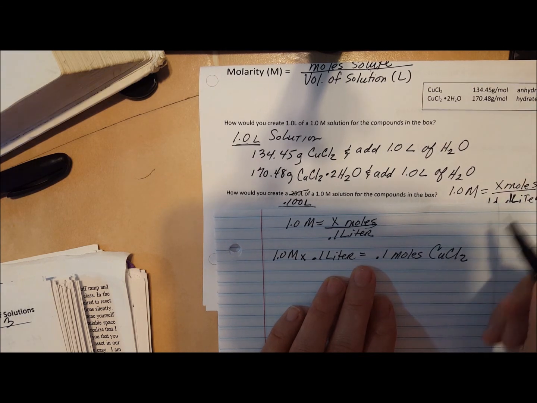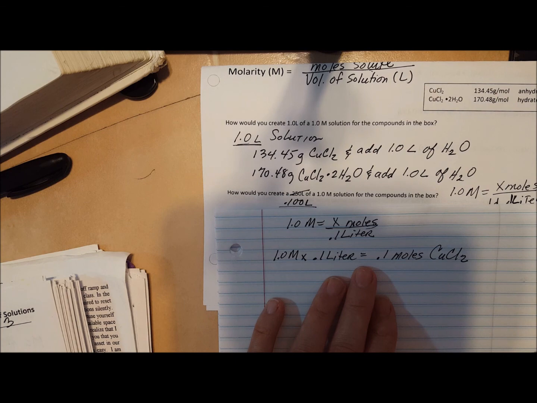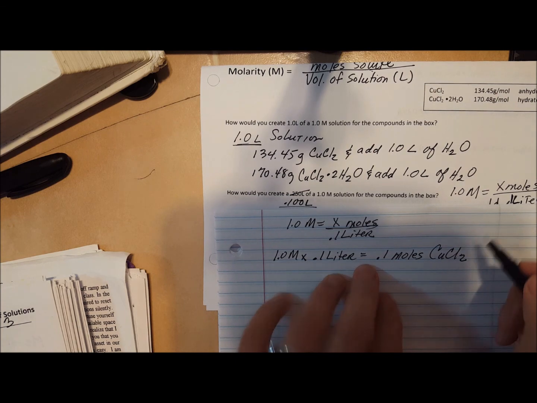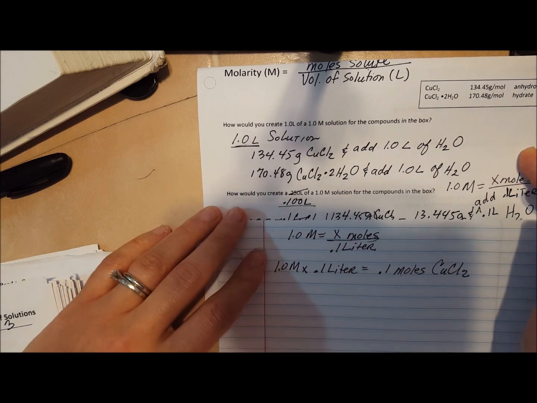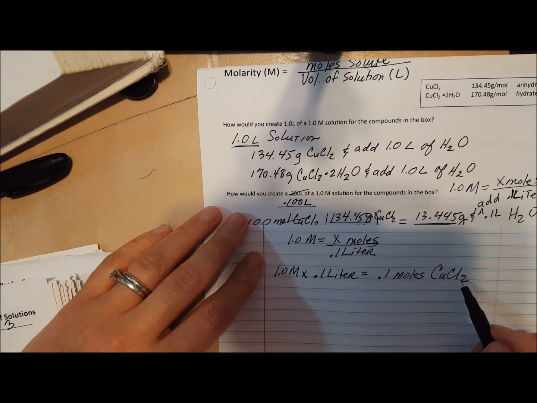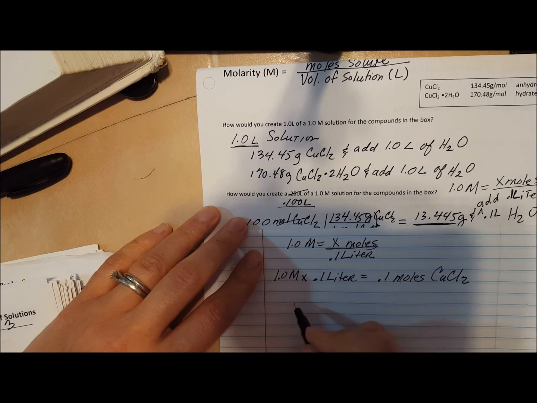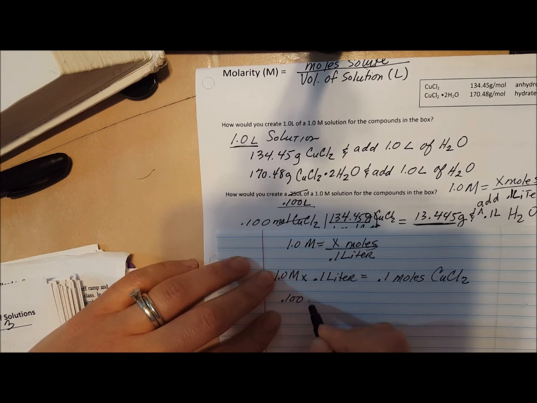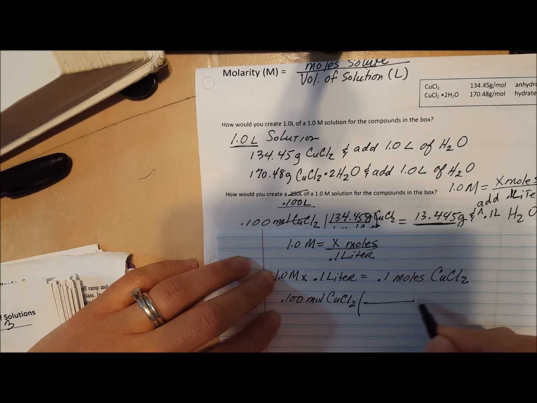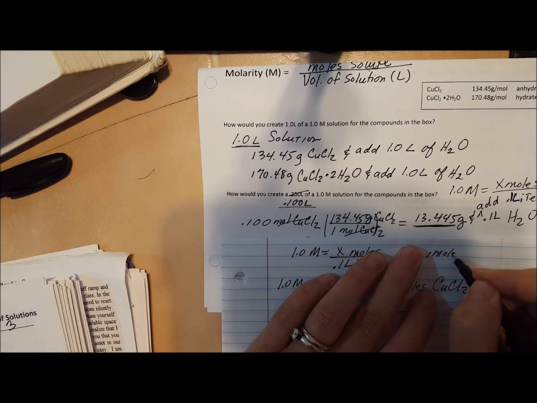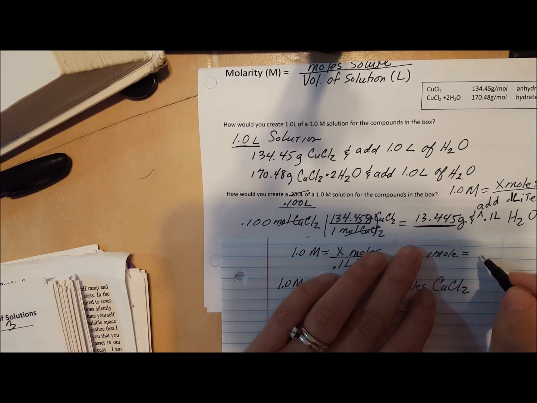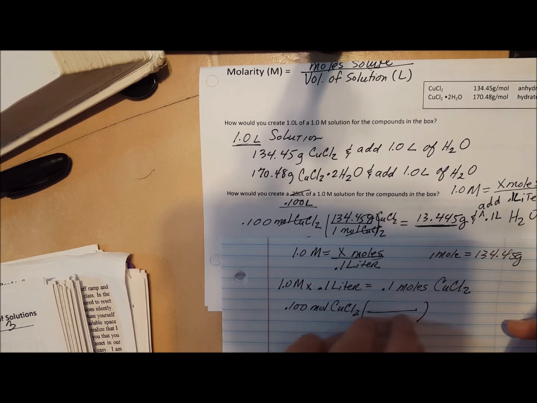So now we have to go back to our conversion factor and figure out how to convert that to grams, because we need to know how many grams of copper chloride we need to add to the water. So you do 0.1 moles of copper chloride, and then you use your conversion factor, because you know that 1 mole of copper chloride is equal to 134.45 grams.